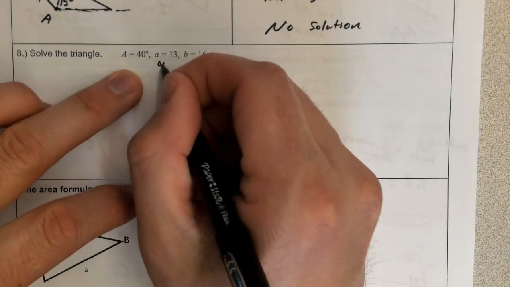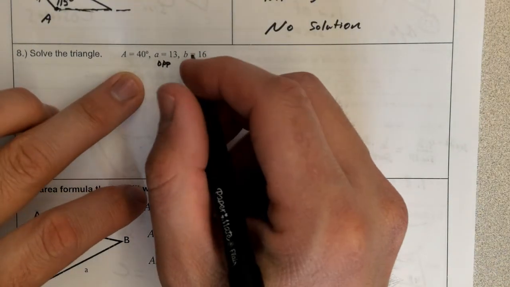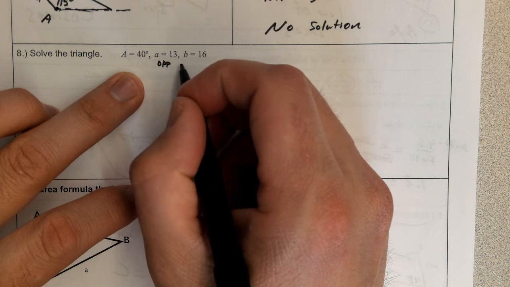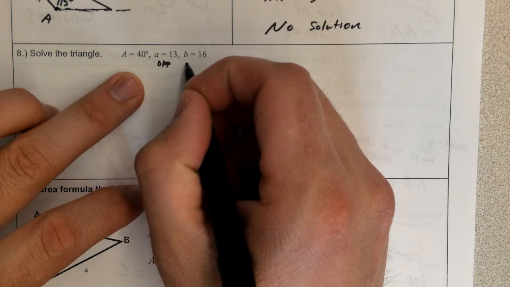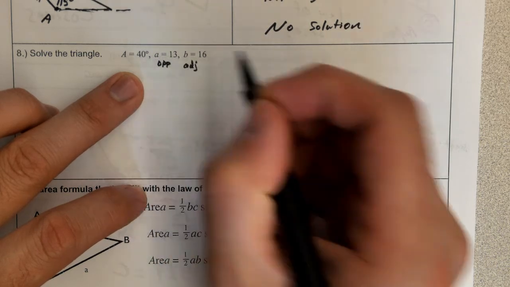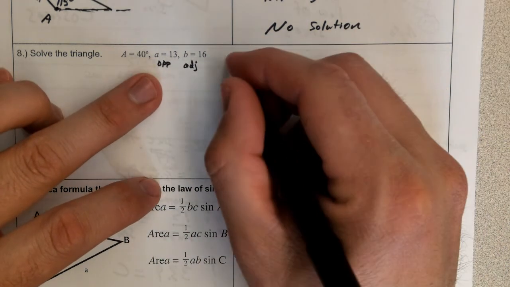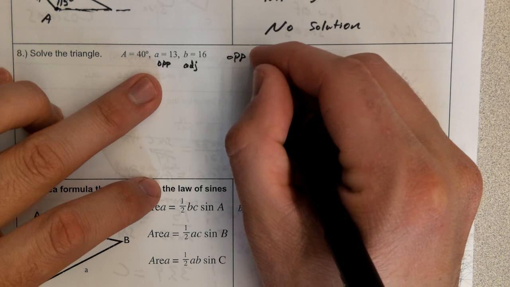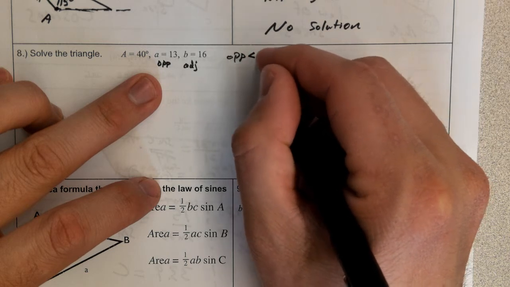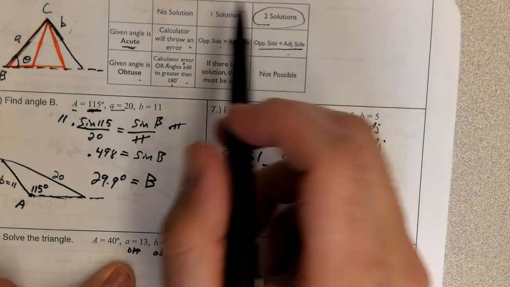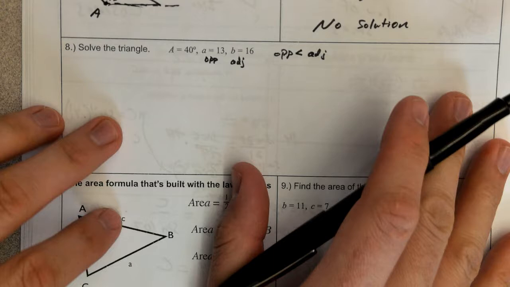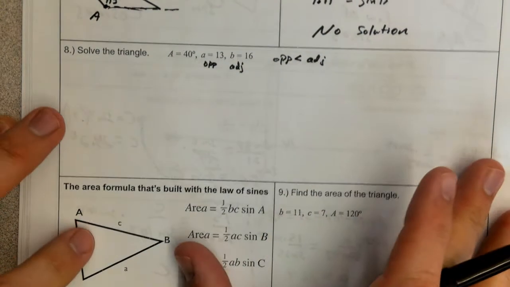I've got opposite side is 13. I have adjacent side is 16, so that's adjacent. And so I've got opposite is less than adjacent. Okay, so that's possibly this two solution situation. Could also be no solution, but I left a lot of space over here, so let's see what happens.